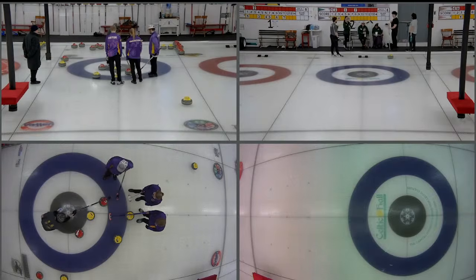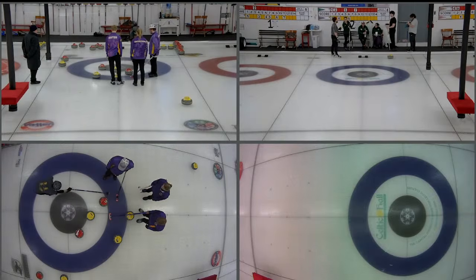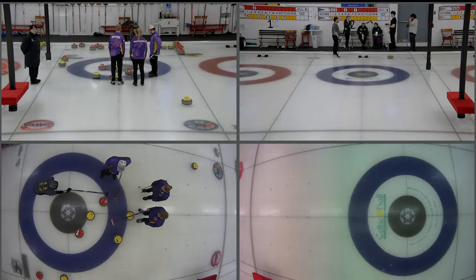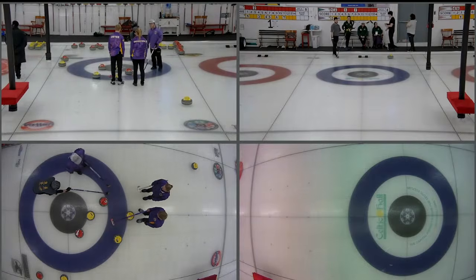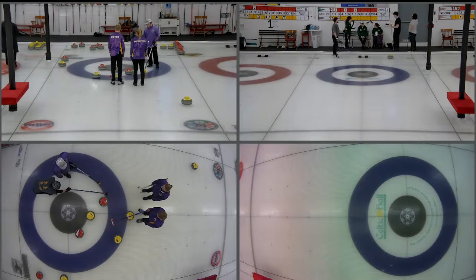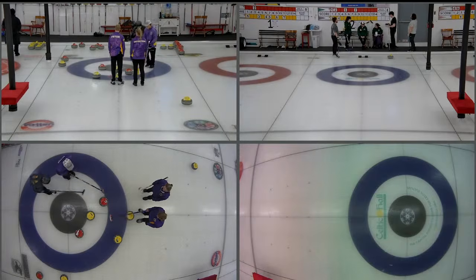And just half rock hit it. I would dare to say that's probably the easiest of the options that are out there.